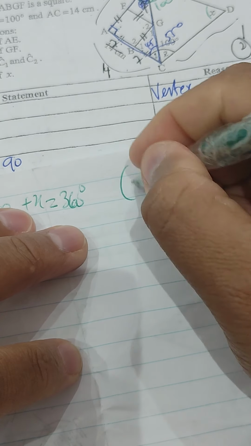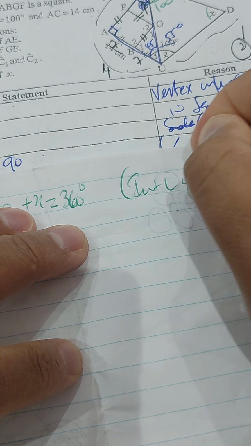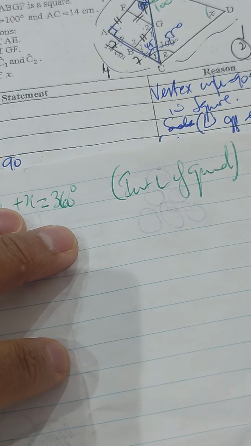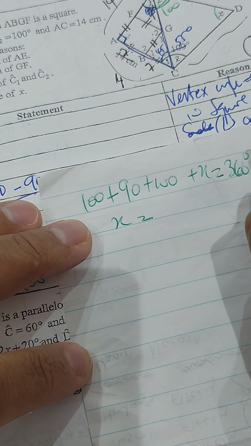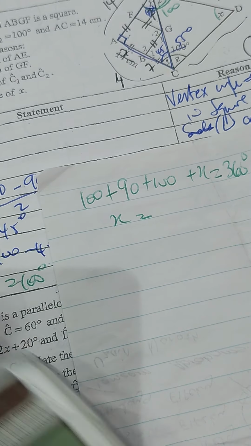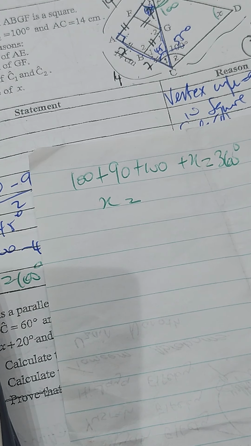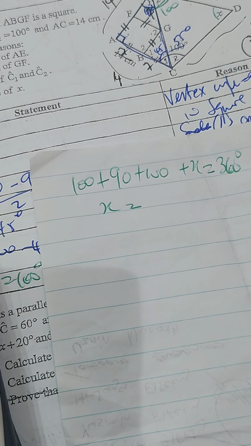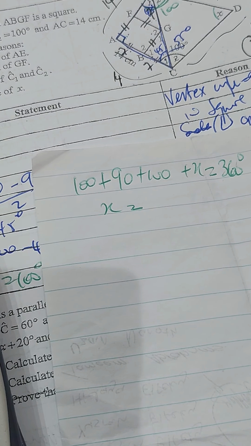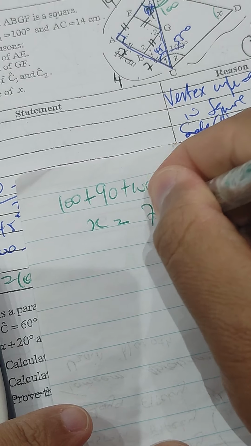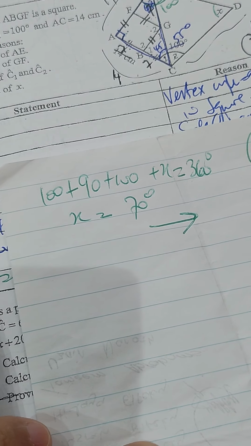Why? Because these are the interior angles of a quadrilateral. It adds up to 360. So X is equal to 360 minus 290, which is 70 degrees. Yes, 70 degrees is correct. So X is equal to 70 degrees.